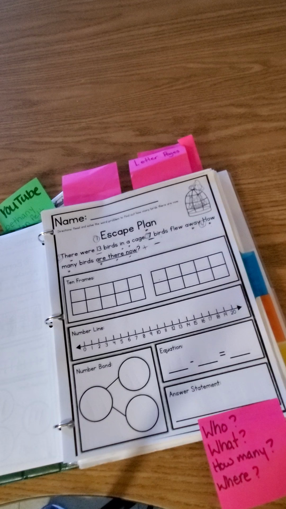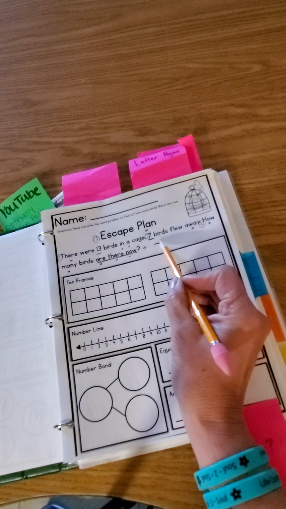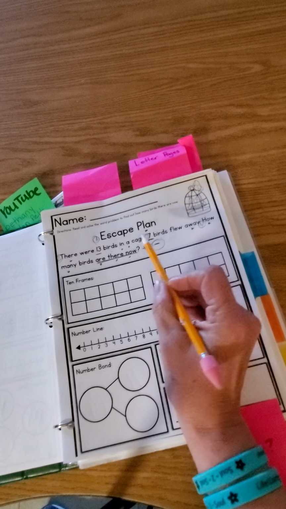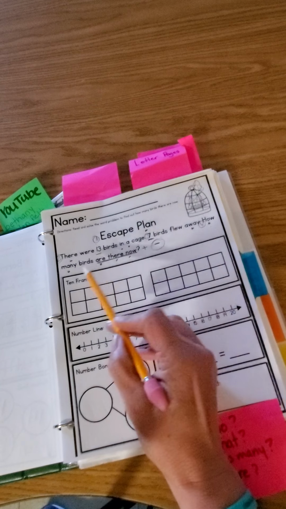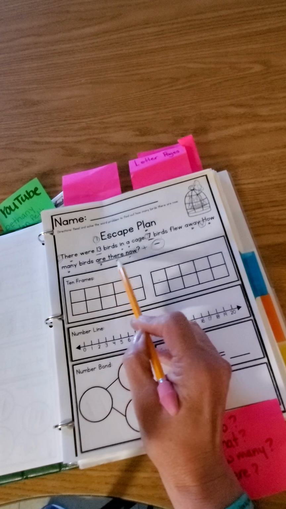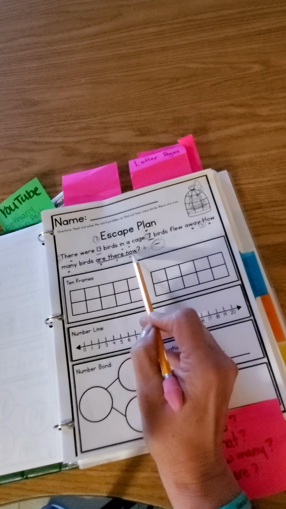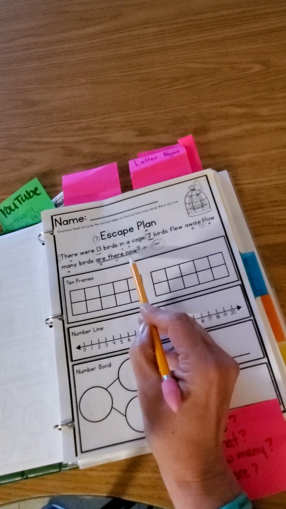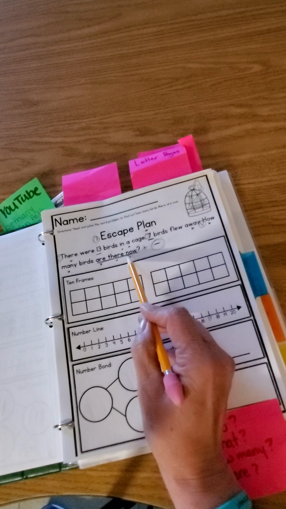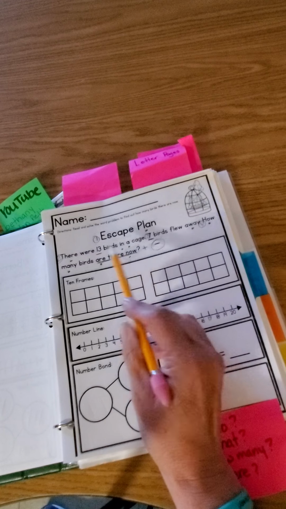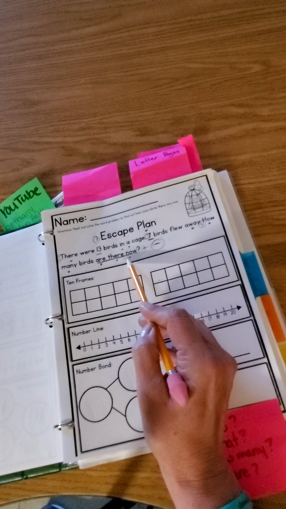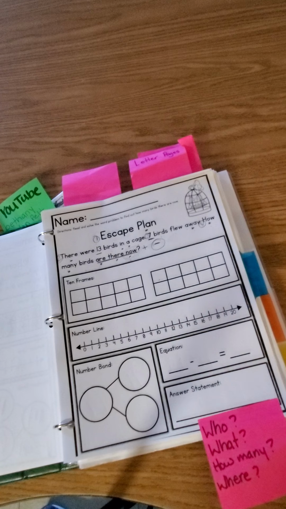So what we need to know is that this is going to be a subtraction, because it says, how many birds are there now? The word can be now, left, but if it's telling me we had some and now we only have this, more chances than not it's going to be subtraction.